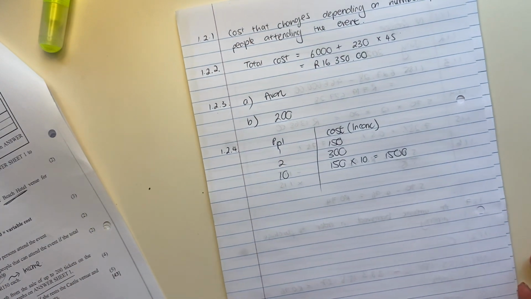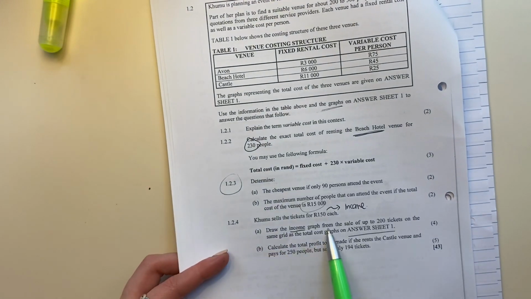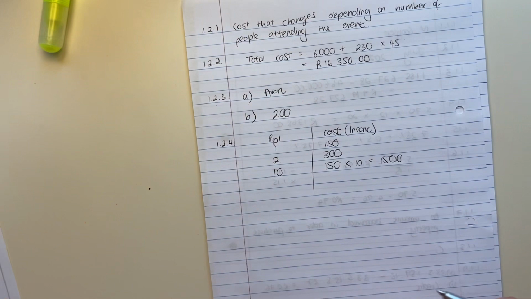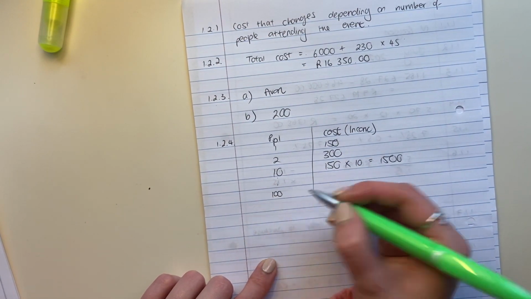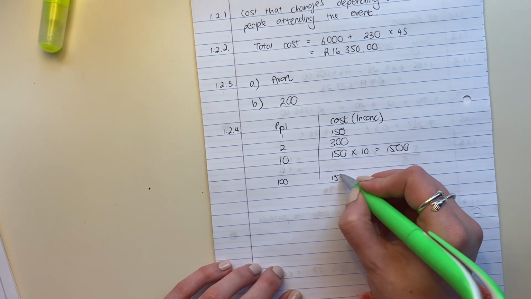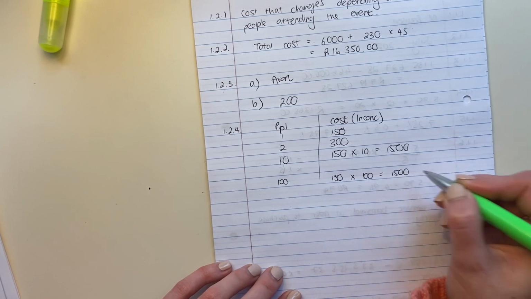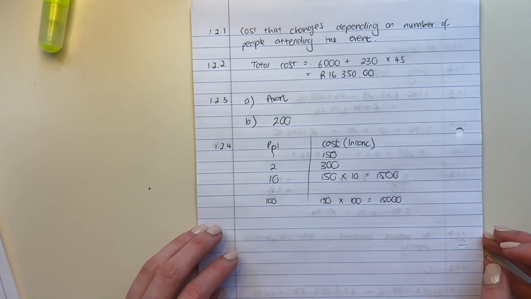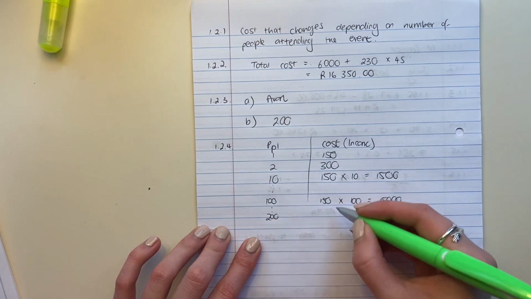Okay, and basically I'm plotting all of these points. Let's just see where they said we had to plot up to. It says, draw the income graph for the sale of up to 200 tickets. Okay, so up to 200 tickets. You can do various different amounts here. You could do, what would it be if it was 100, right? If it was 100, you would have 15,000. You could be saying, how are you doing that? I'm just doing it in my head, right? You can do it on a calculator if you want to. Track down, go to 200.